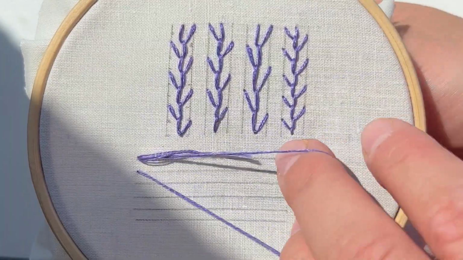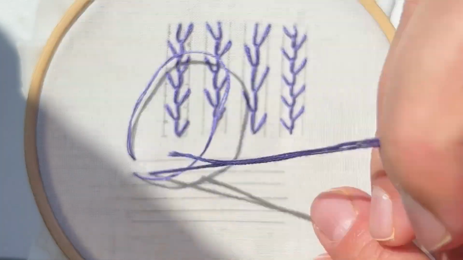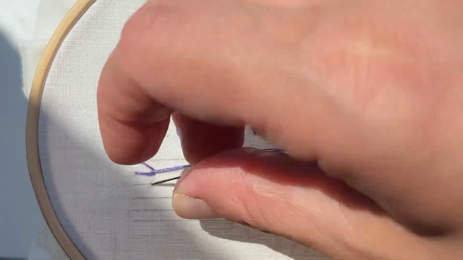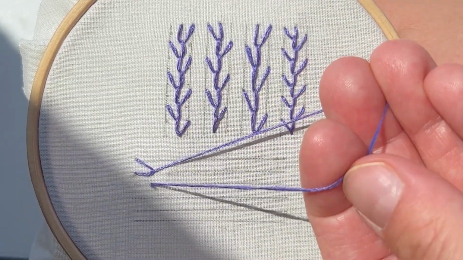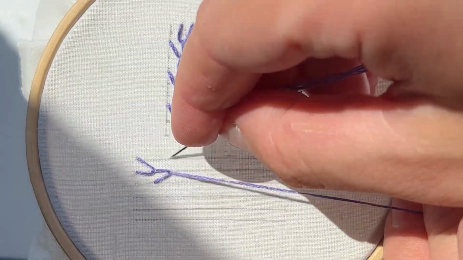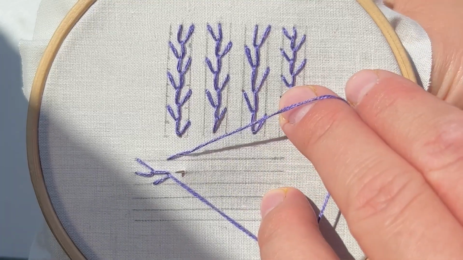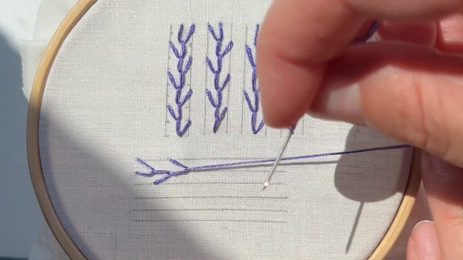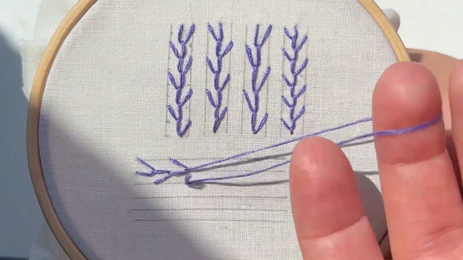Well, now let's practice creating the feather stitch, but in a horizontal direction. To embroider in this way, we repeat the same steps as before.